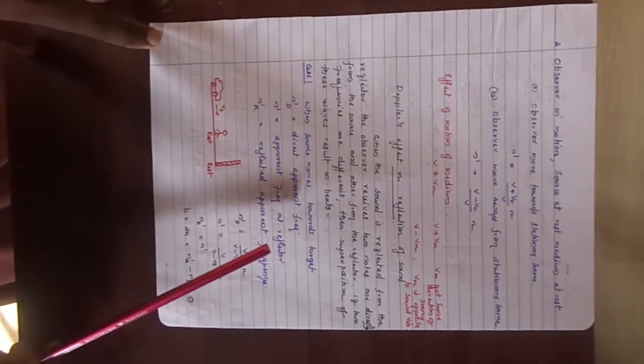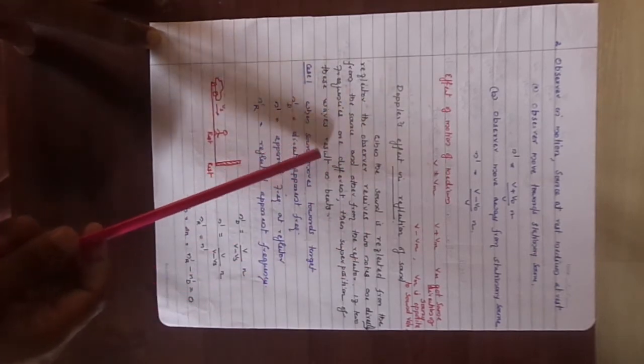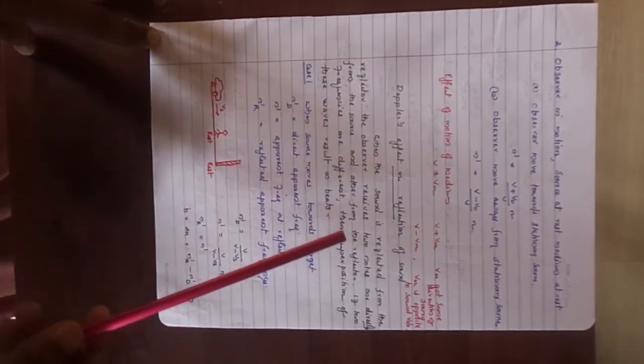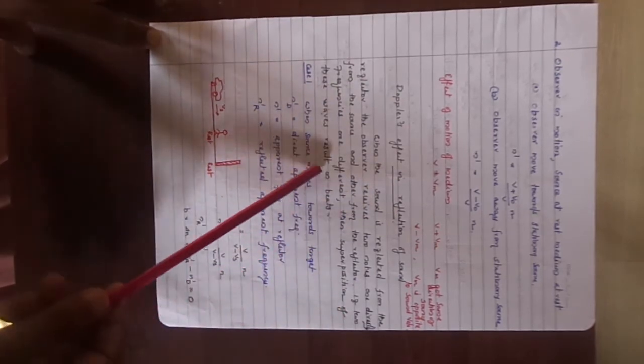We are moving on to two important concepts. The Doppler effect in reflection of sound. When the sound is reflected from the reflector, the observer receives two notes, two frequencies, one directly from the source and the other from the reflector. If the two frequencies are different, then superposition of these waves will result in beats. It's a very important type of problem.